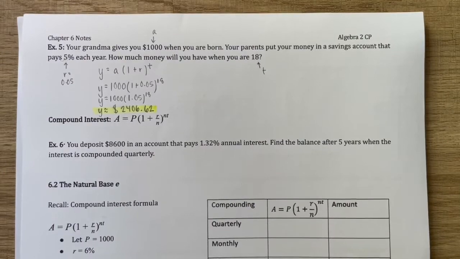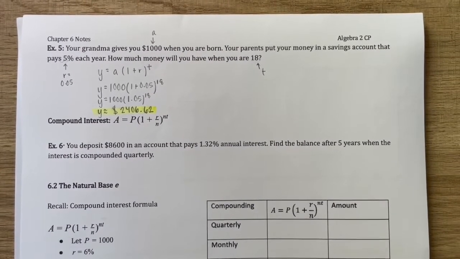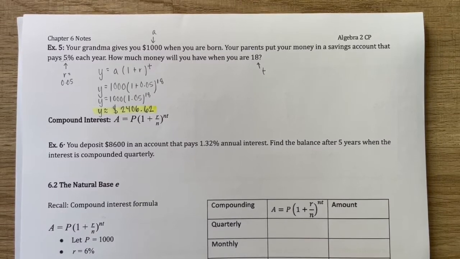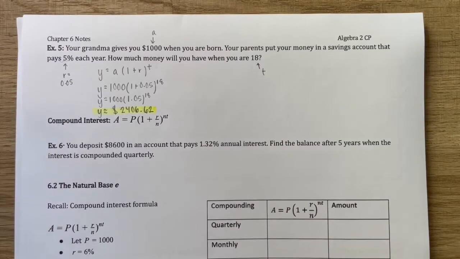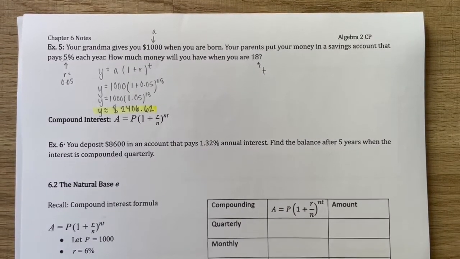And then there's something that's also called compound interest. Compound interest means the interest is compounding, so it's building on top of each other and continuing to grow. It grows at a faster rate. So our compound interest formula is A equals P times (1 plus r over n) to the nt.